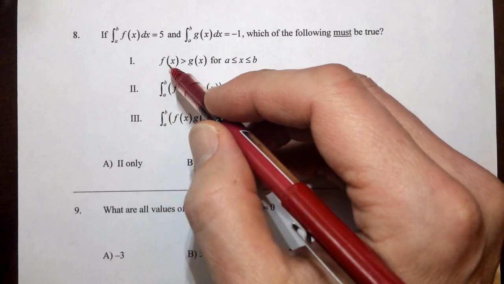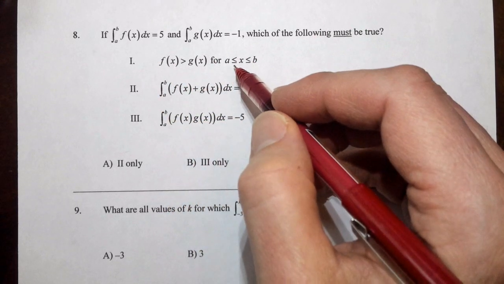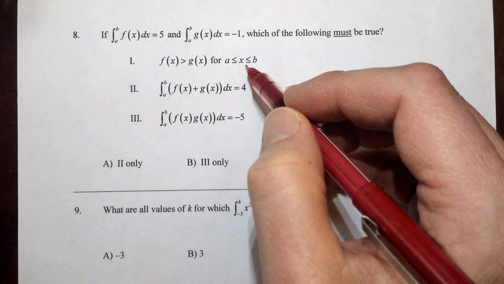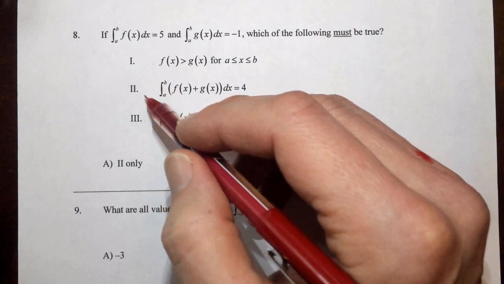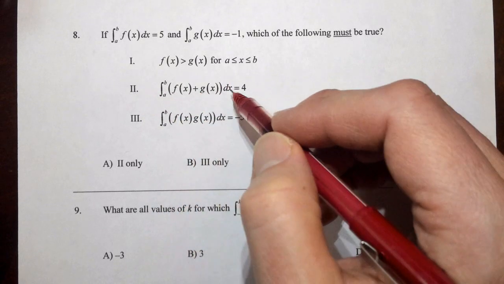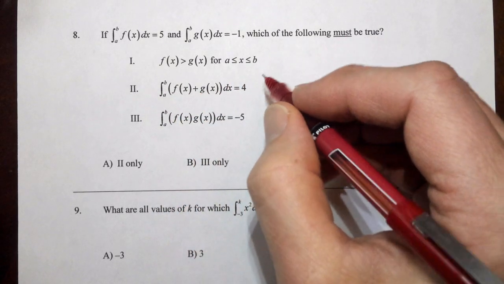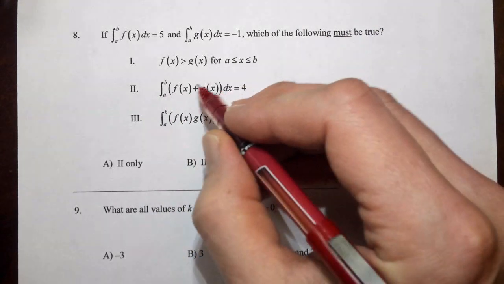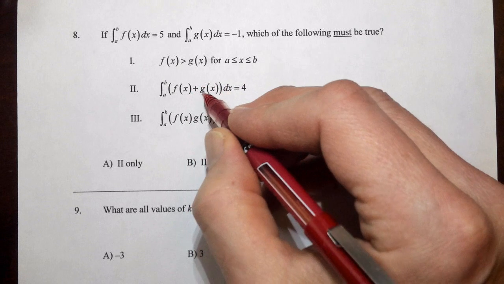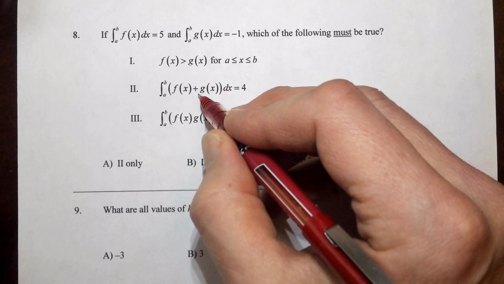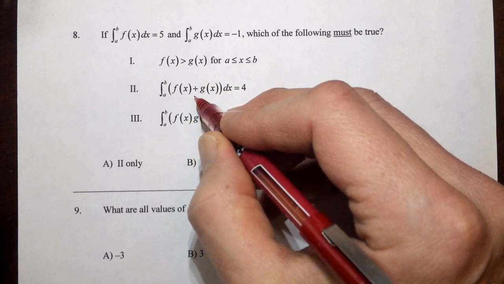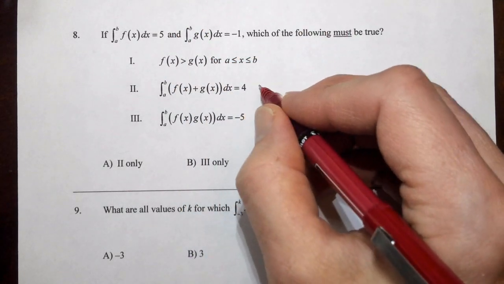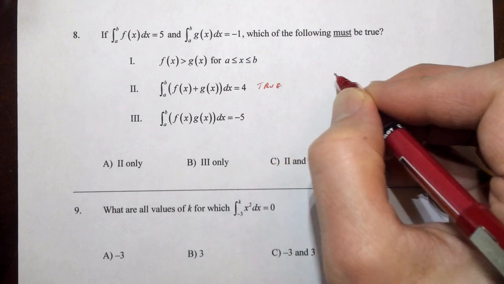Roman numeral 1 says f is greater than g for the entire interval from a to b. Right? Not quite sure about that, so we'll come back to it. Number 2, the integral from a to b of f plus g is equal to 4. Okay, this one, that's one of our properties, right? We know that if we have two integrals, we can add them together. That's okay to do. Those are sum difference property. And 5 plus negative 1 is 4. So this is definitely true.